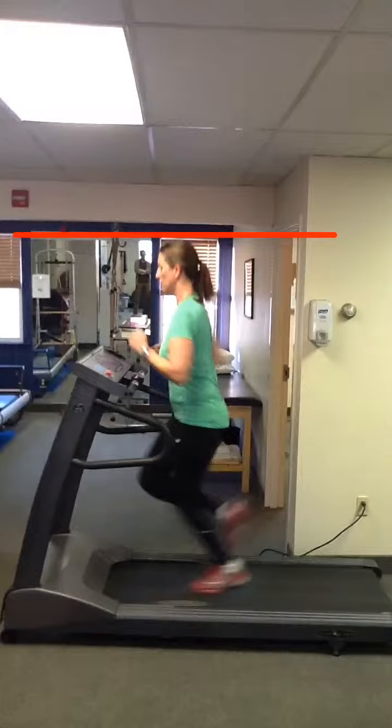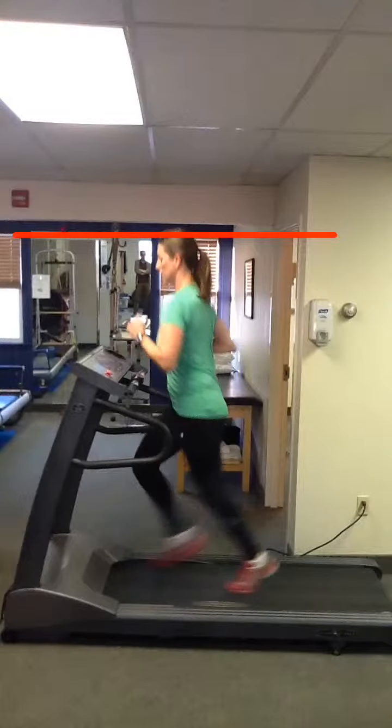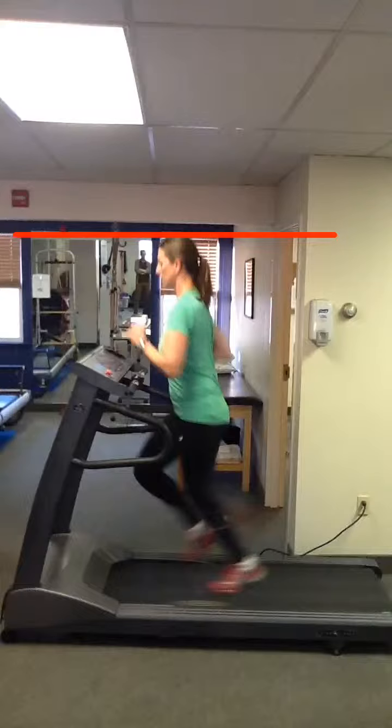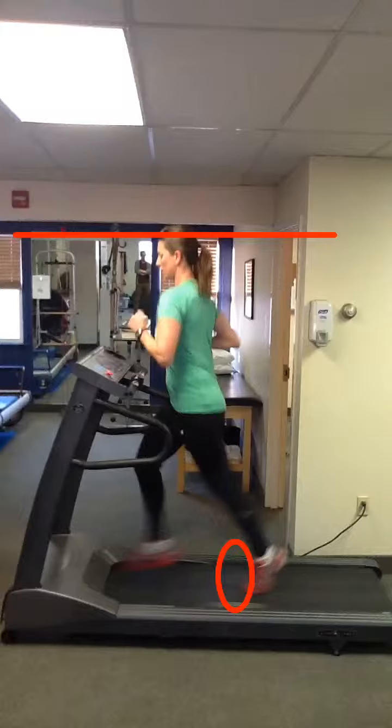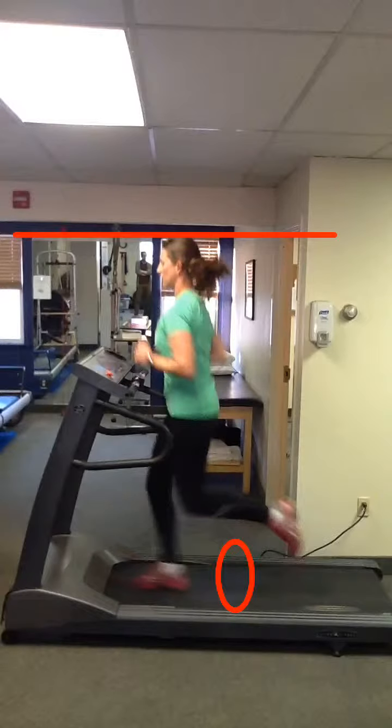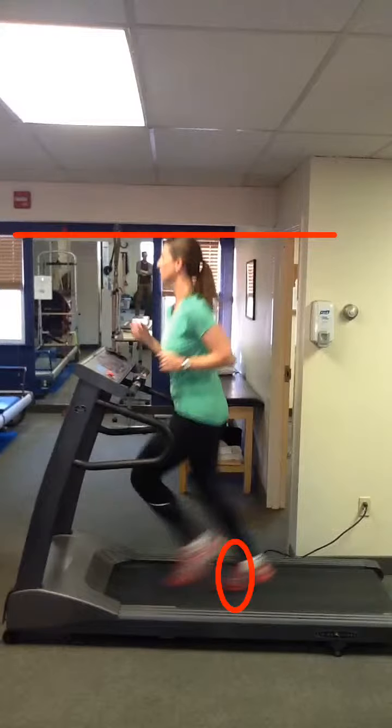So what we're noticing is during this point of Andrea's gait, she's actually doing a lot of push off here. So she's actually pushing herself up so that she has plenty of time to get that leg forward and then still get under her.